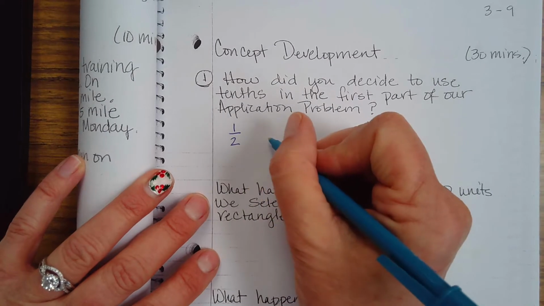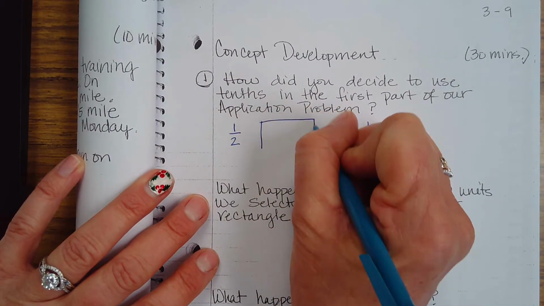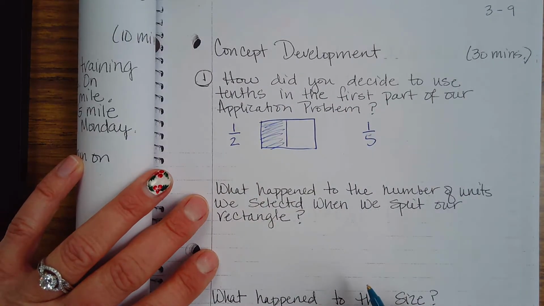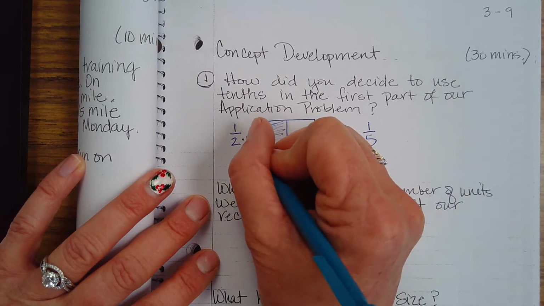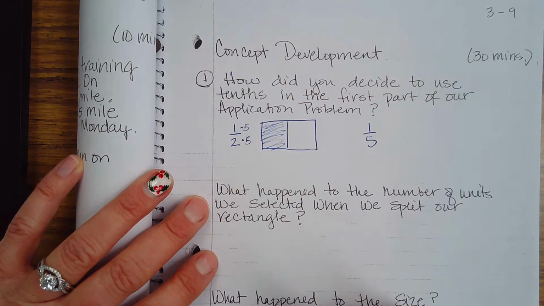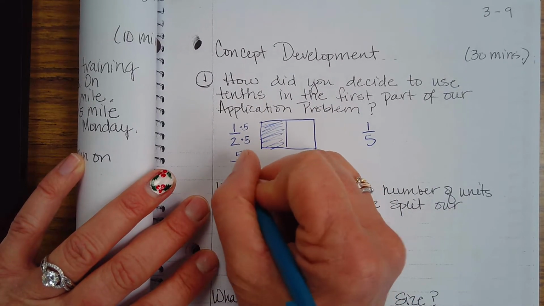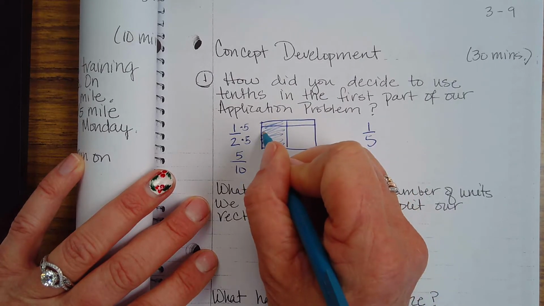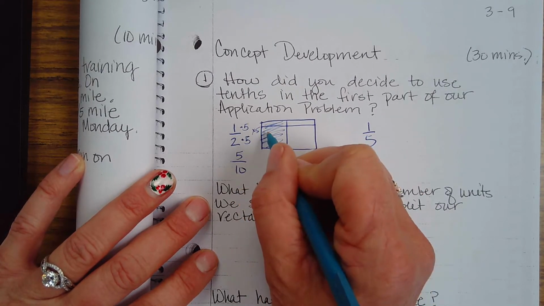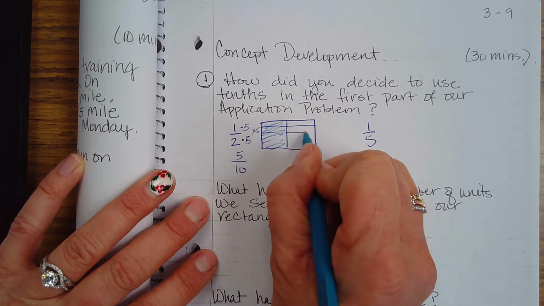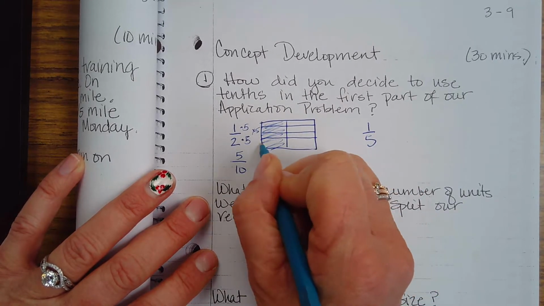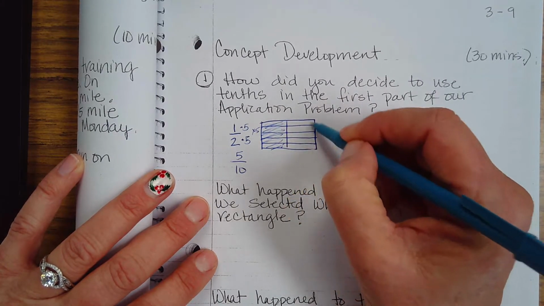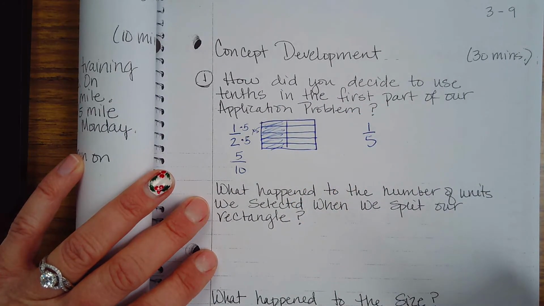So if we start off with half, right, like we did in our problem, and then when we scoreboarded, we decided to multiply that by 5, right, to get 5/10. So that would be essentially breaking this up into fifths, right, multiplying this by 5. 1, 2, 3, 4. So now I have 1, 2, 3, 4, 5 tenths. So the equivalent fraction, right?